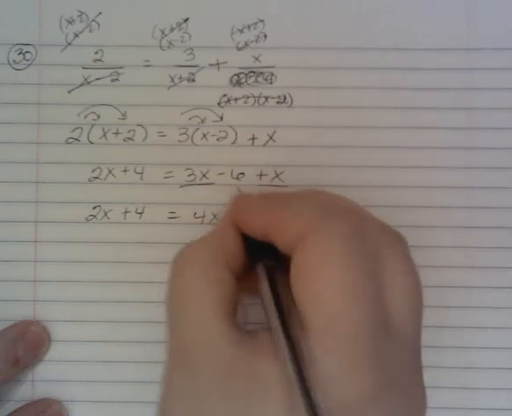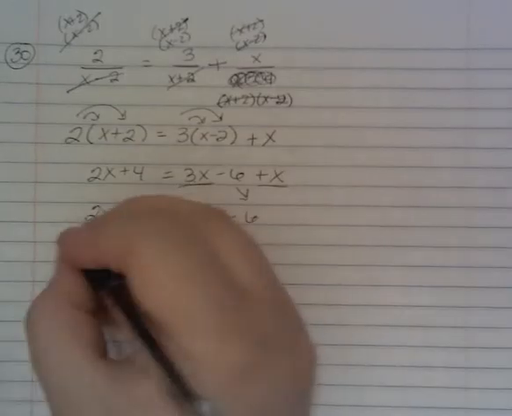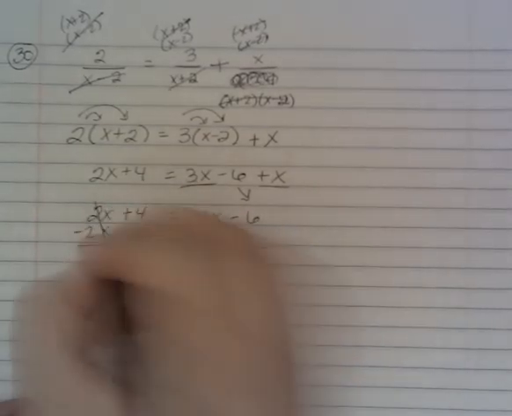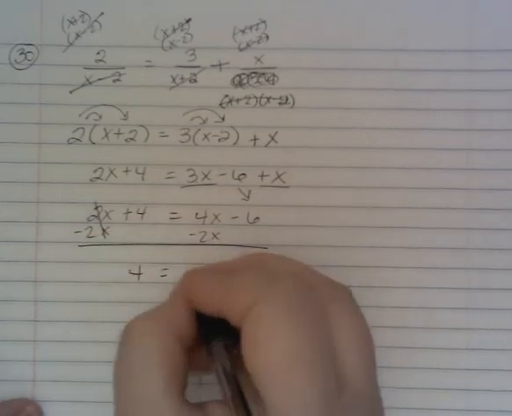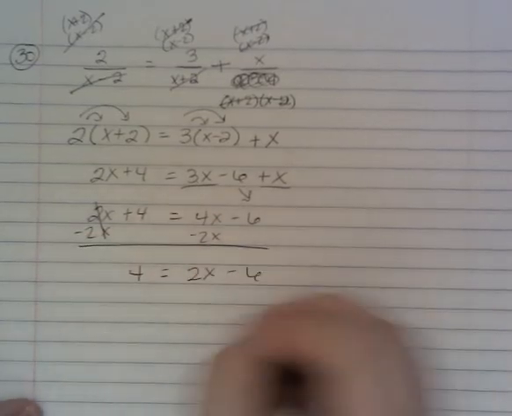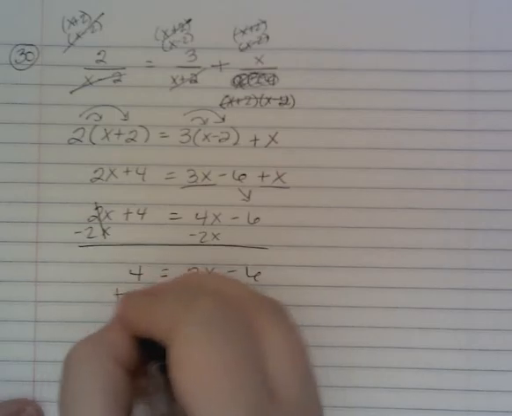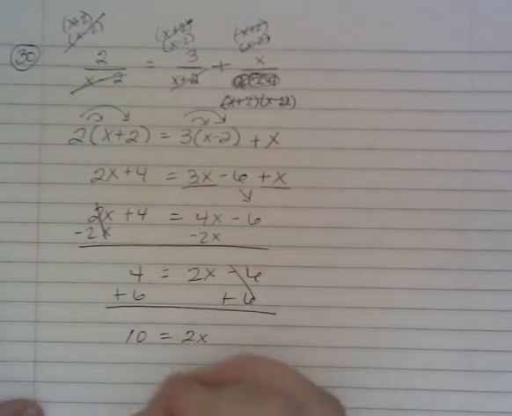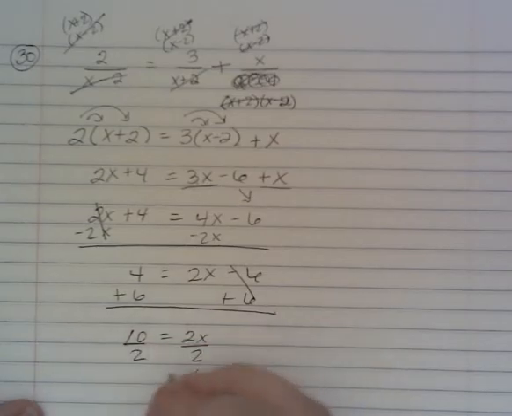Bring down your minus 6. Subtract 2x from both sides to get 4 equals 2x minus 6. Add 6 to both sides to get 10 equals 2x. Divide both sides by 2 to get x equals 5.